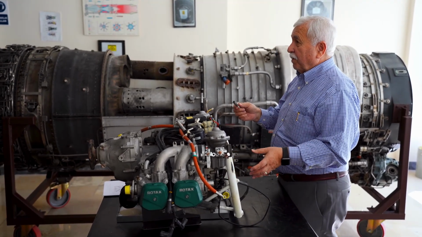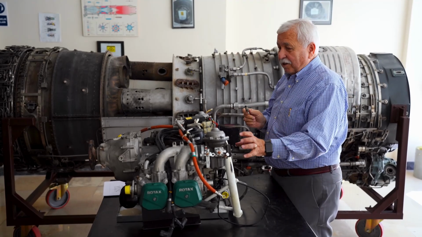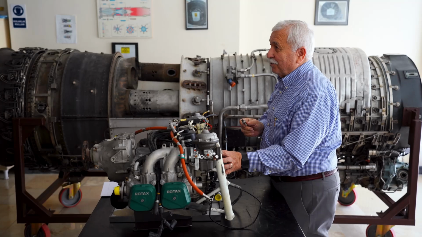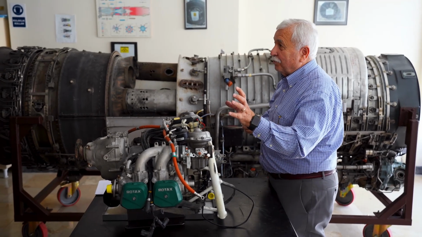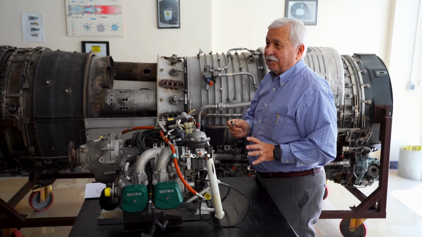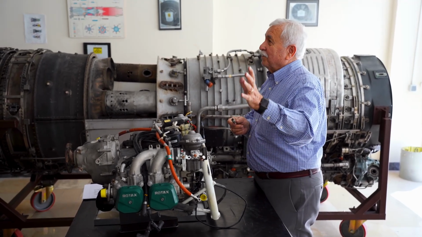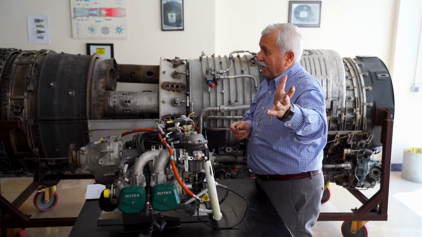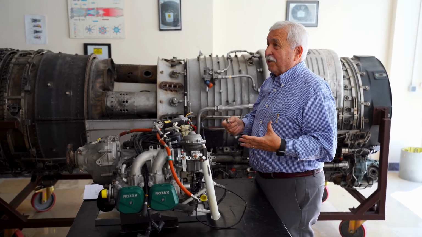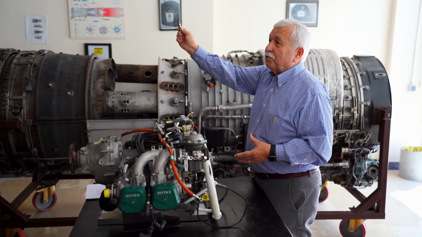So therefore, for each spark plug, there is a magneto system. So you have two magnetos and two spark plugs for each cylinder, which means that you have a redundant magneto system, which is the system that generates the electricity and produces the spark.